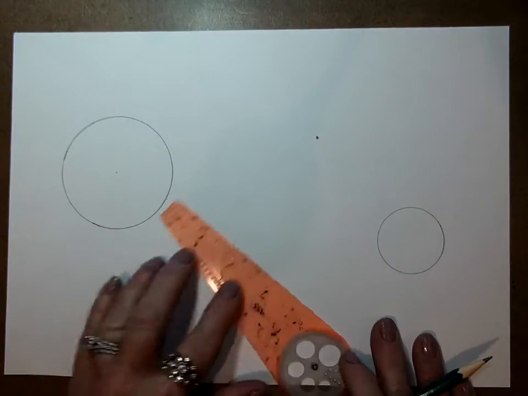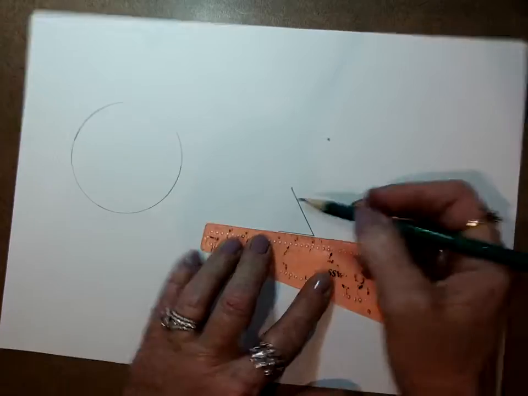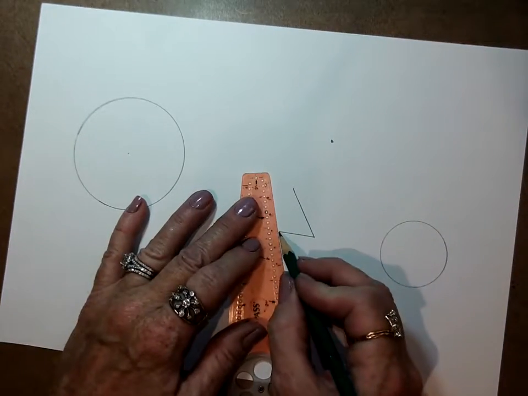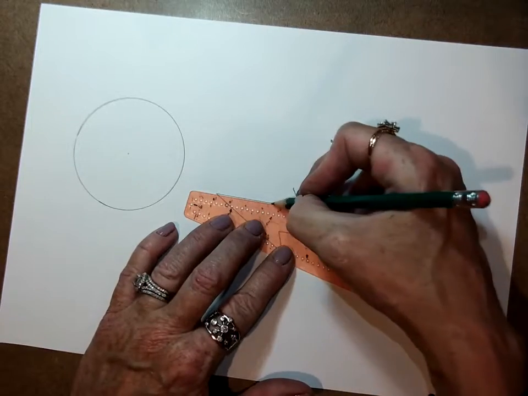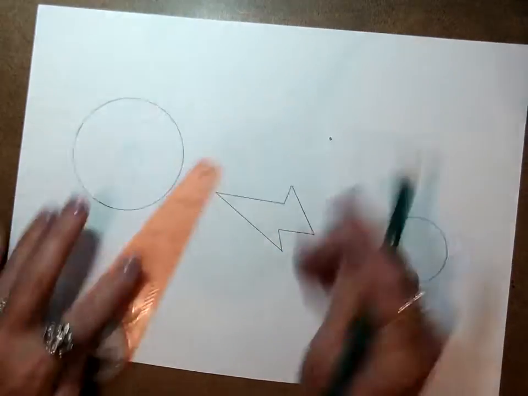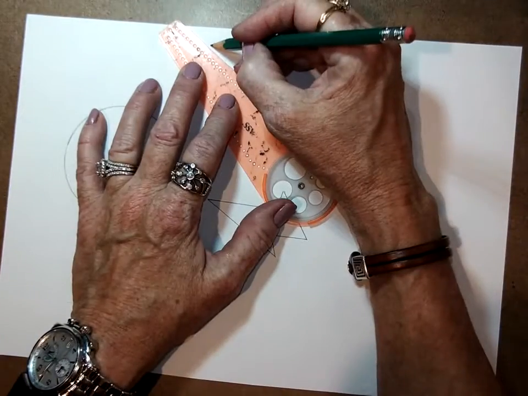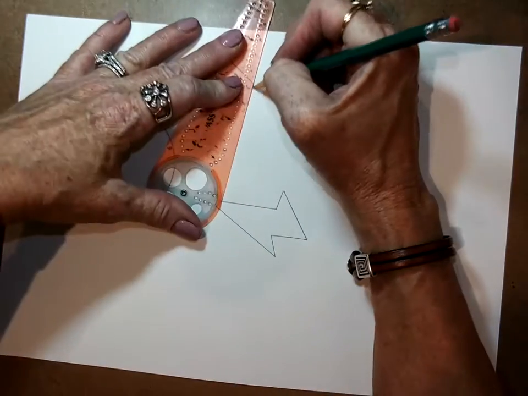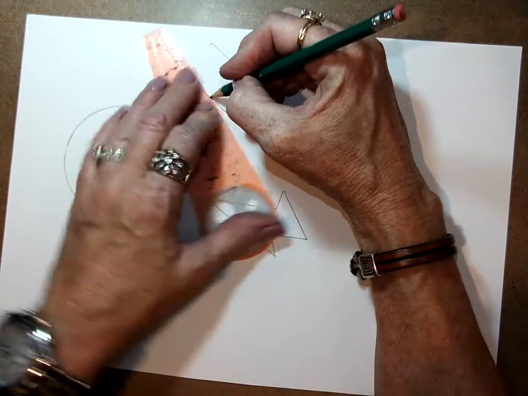I might want a random shape where I just make up one. So I'm just holding the edge of my compass, creating some random closed shape. And I'll come over here, might want a triangle. We'll just make it something else.